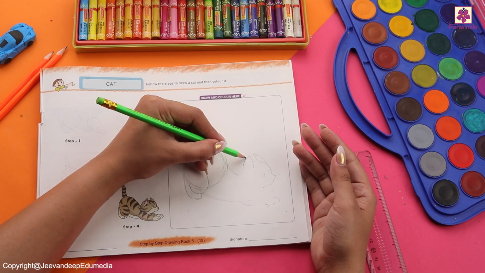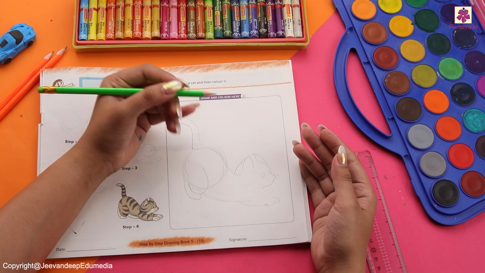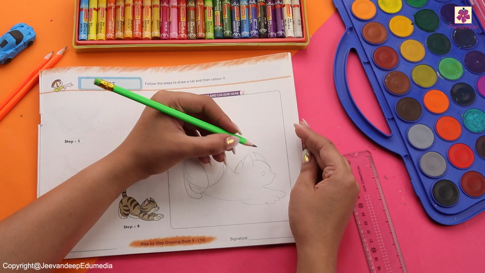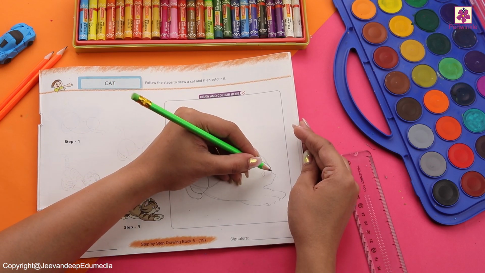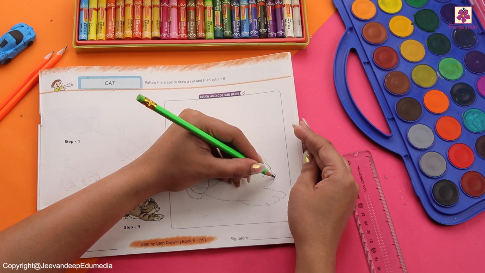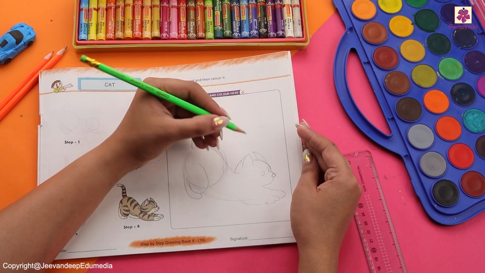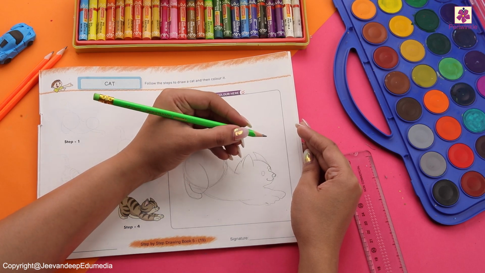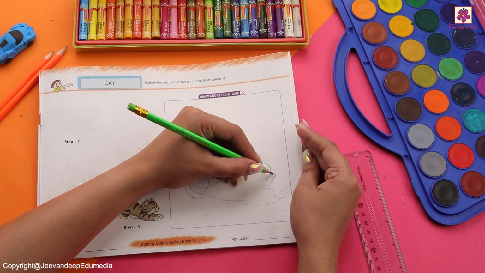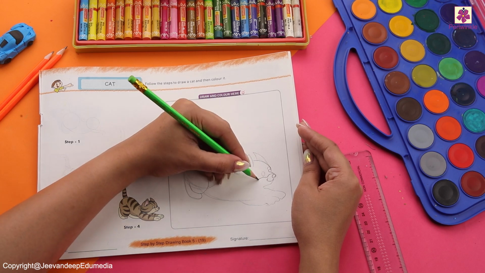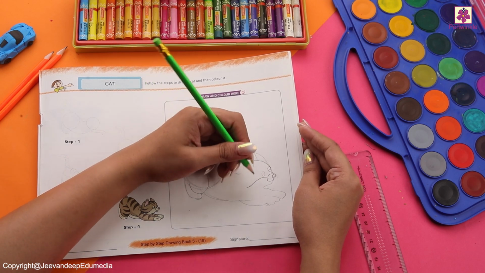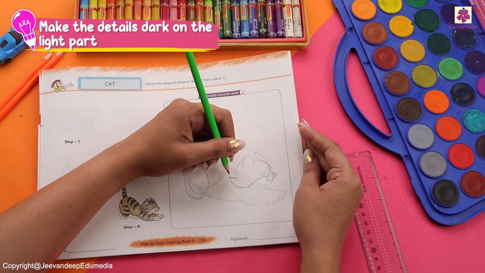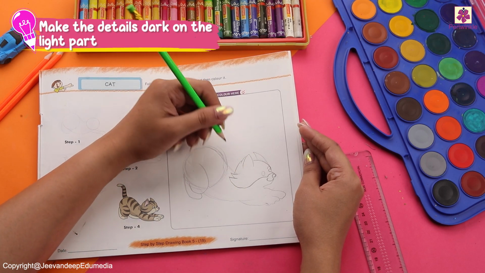This looks very interesting. After that, we will make the legs which are being stretched ahead. And then continue making the facial features. Well, make sure that you make all the facial features very carefully, as they are very intricate and they describe a beautiful face of our cat. This looks lovely.